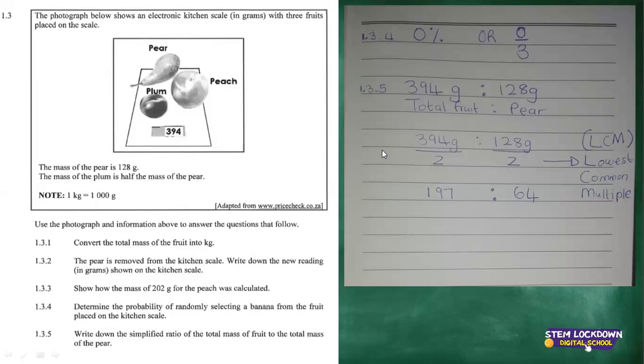Maybe you'd be confused and think one because there's one of each fruit, until you read exactly which fruit they're asking about. So always pay attention. You can either write it as 0% or you'll write 0/3. Either way, you get your marks.